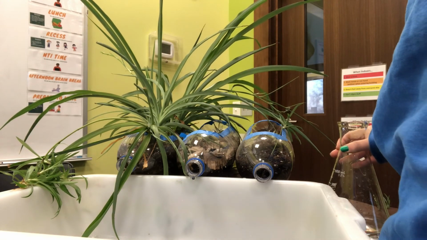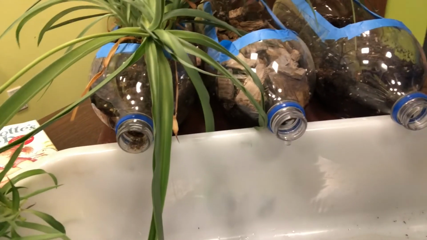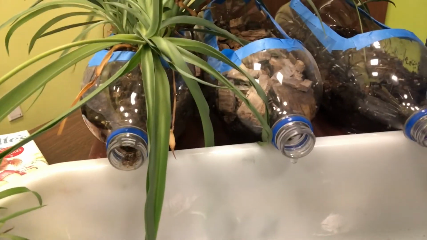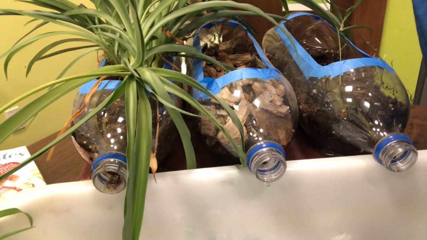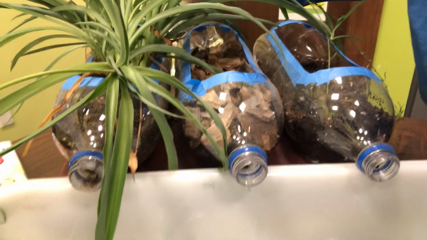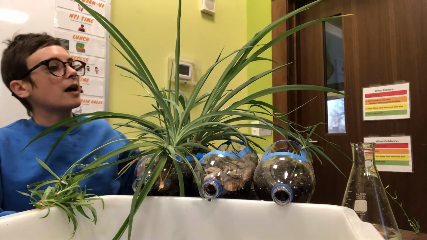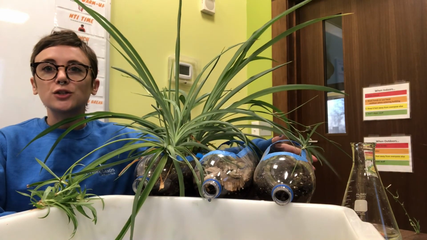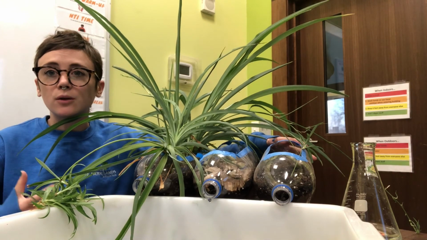And here we can see there is no water flowing out of this one because lots of the water is actually getting stuck by the plants and pulled in under the soil and being absorbed by the plant's roots. So overall, we saw that water poured directly onto just plain soil ran off very quickly, and it pulled a lot of that soil with it.